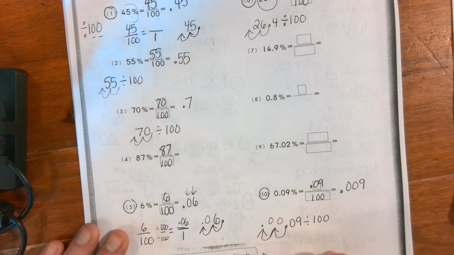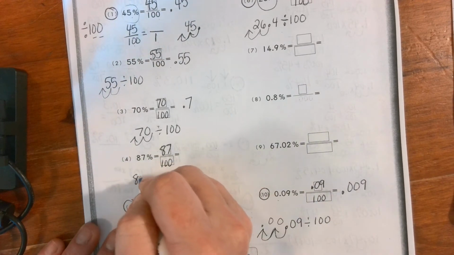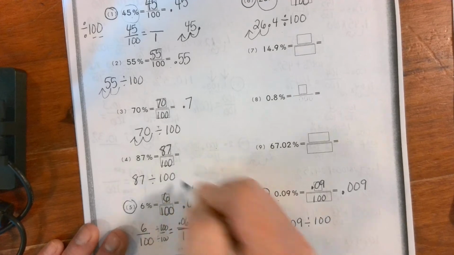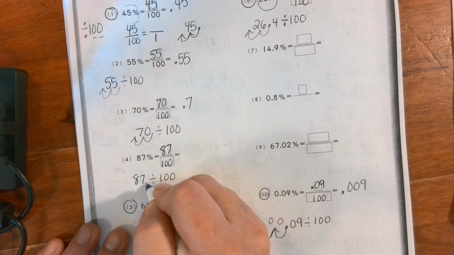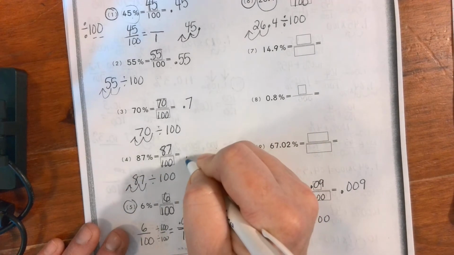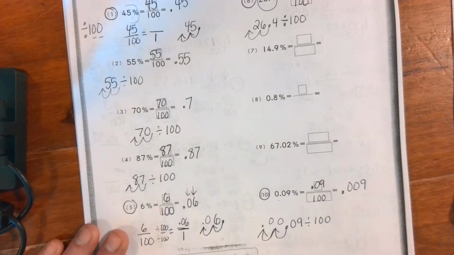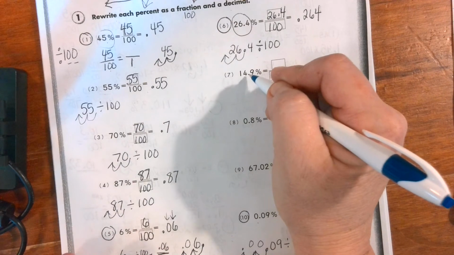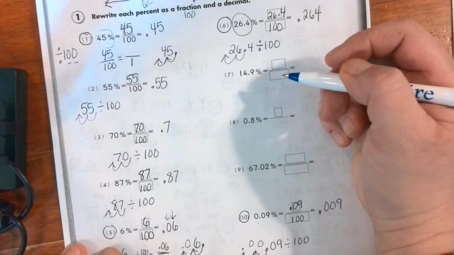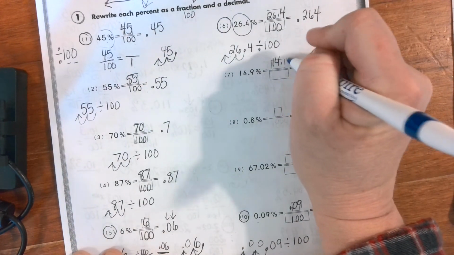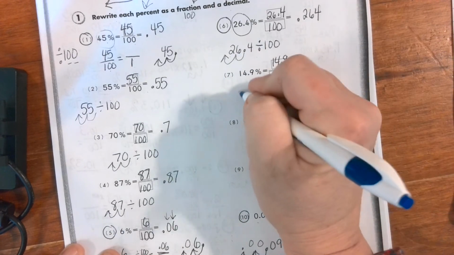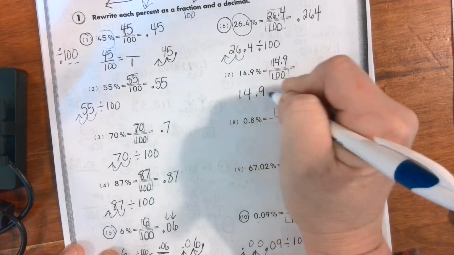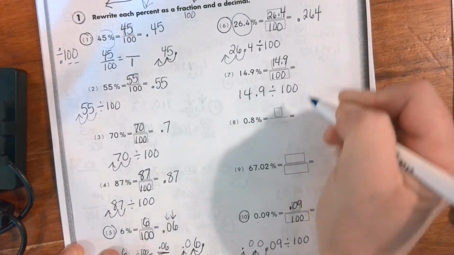87% is 87 hundredths, which is the same as 87 divided by 100. Find your decimal and slide it left, 0.87. 14.9% is the same as 14.9 over 100. 14.9 divided by 100.